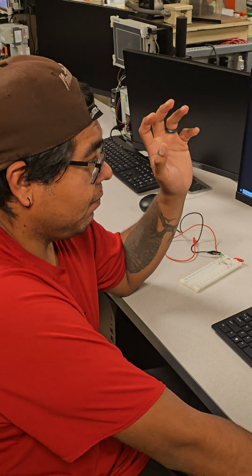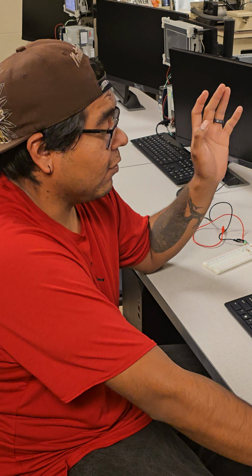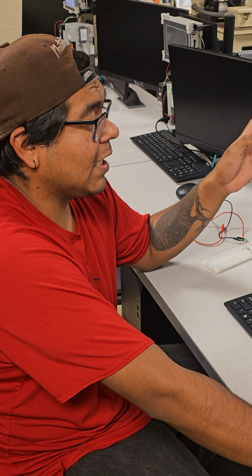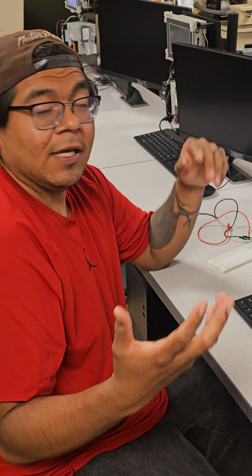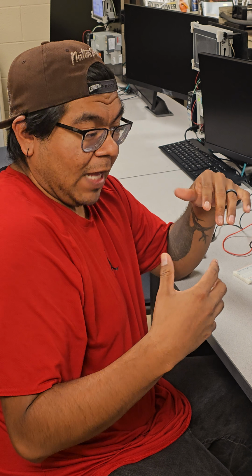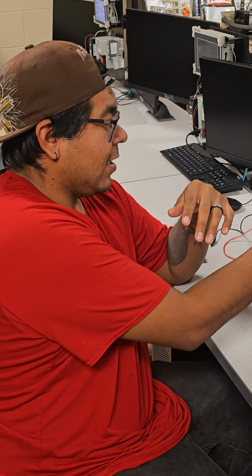So now, because it's a photoresistor, it will consistently change. It will never be the same resistance, depending on the light, depending on how dark it is in the room, hence the night light.